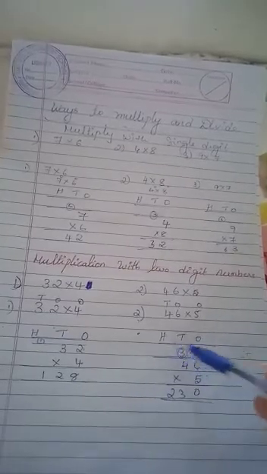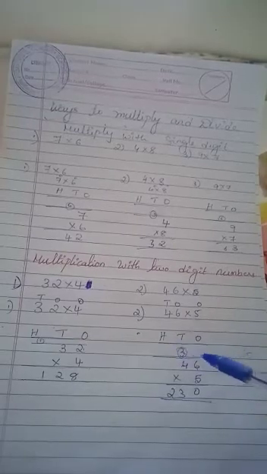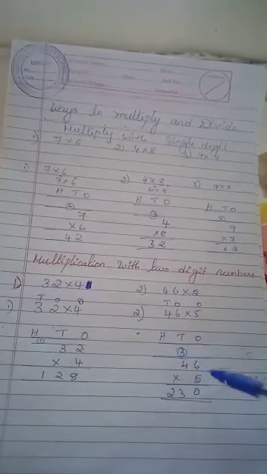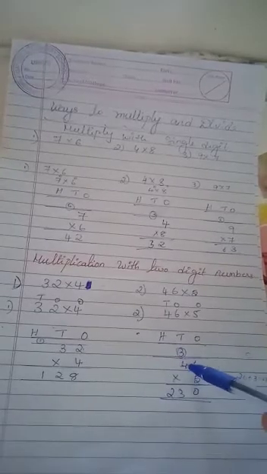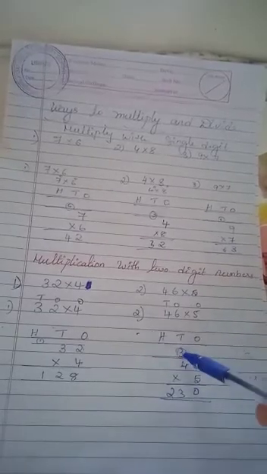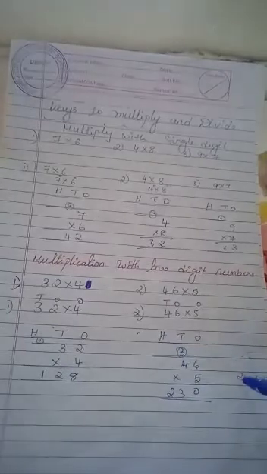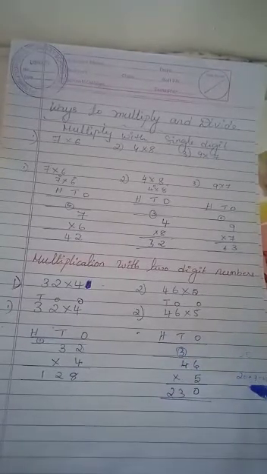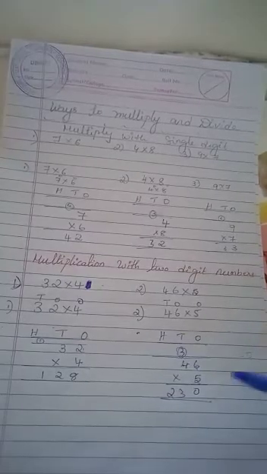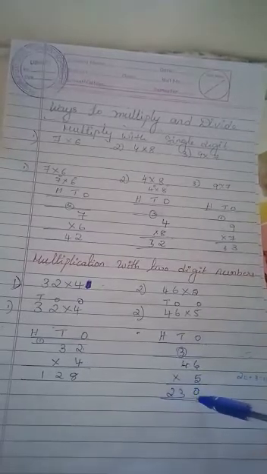I write the lines to mean carry over to the next number. Next 5 fours, how much? 20. How much is the carry here? 3. 20 plus 3, we should add that number. 20 plus 3, it is 23. So we'll write 23.